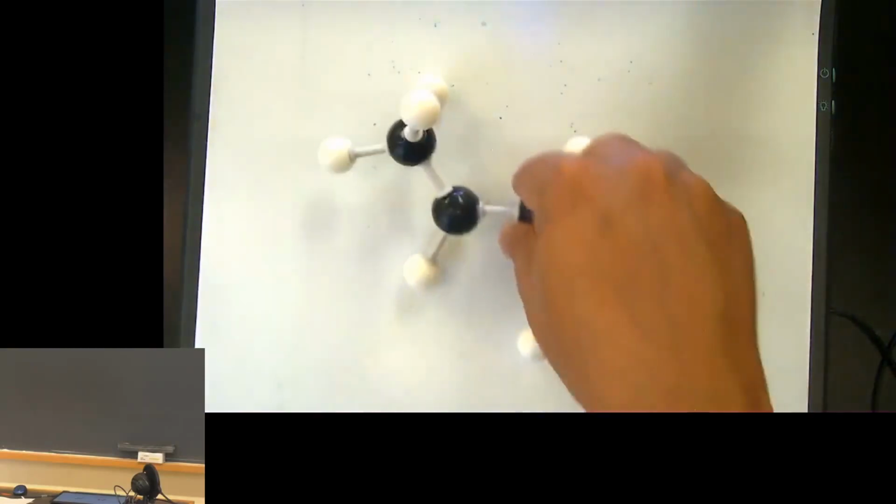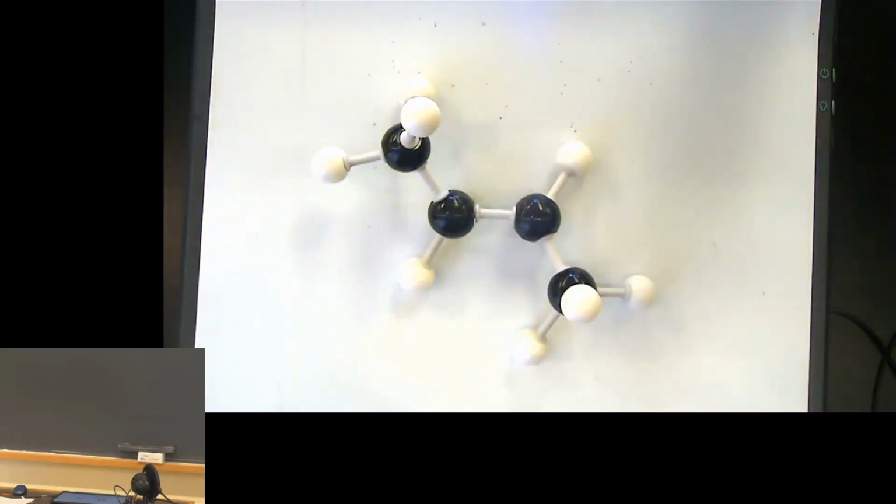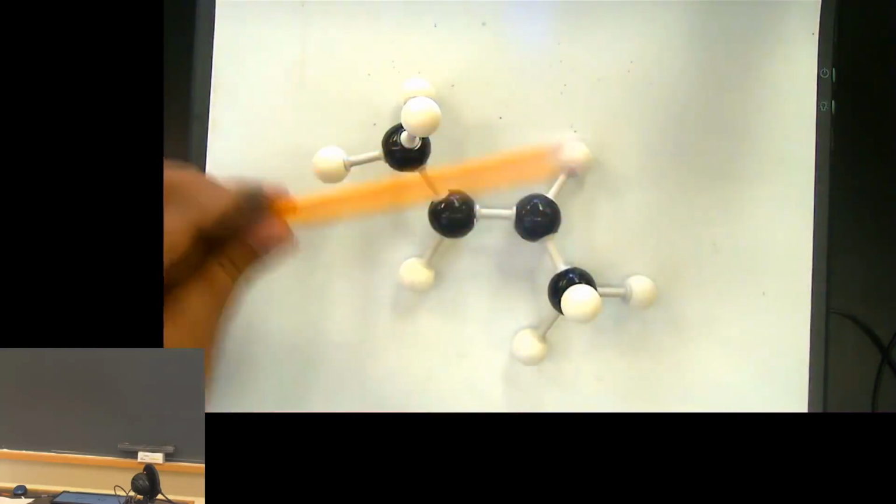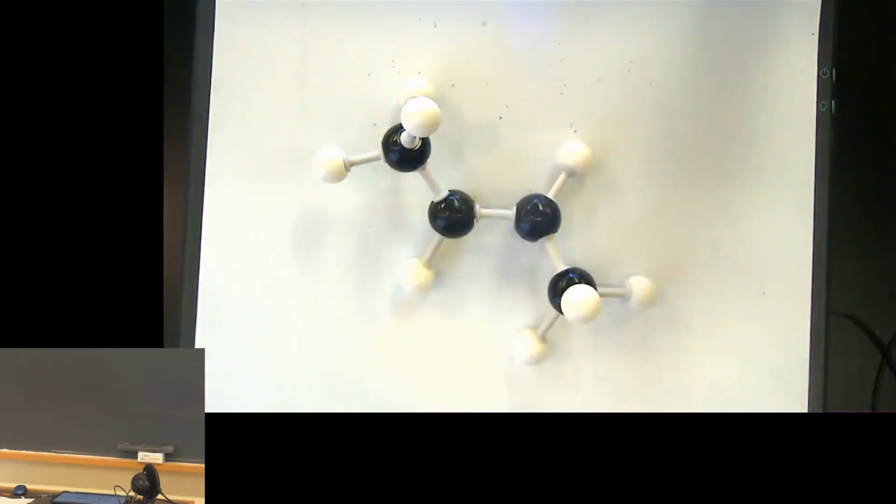Let's now look at trans. So this is the trans isomer. Again, these are your double bonded carbons. Each of the double bond carbon has a CH3 and a hydrogen. But now the CH3s are on the opposite side of the double bond. And that's why this is called a trans isomer. Now let's see why cis and trans are called stereoisomers.